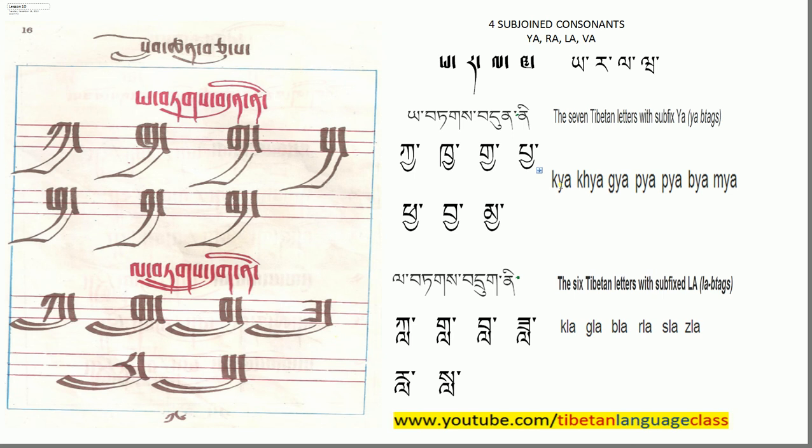And so this is Ka, Yata, Kya; Kha, Yata, Khya; Ga, Yata, Gya; Pa, Yata, Cha; Pha, Yata, Cha; Ba, Yata, Cha; Ma, Yata, Nya. And then down here: Ka, Lata, La; Ga, Lata, La; Pa, Lata, La; Ra, Lata, La; Sa, Lata, La; and Sa, Lata, Da. Because there is no exact letter that sounds like Sa, this is the closest one. So this is Sa, this is not Za. Sa, Lata, Da.